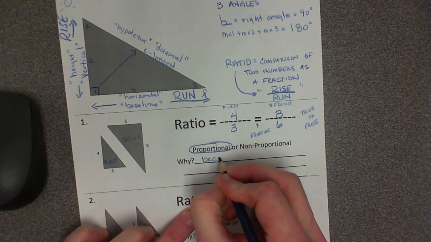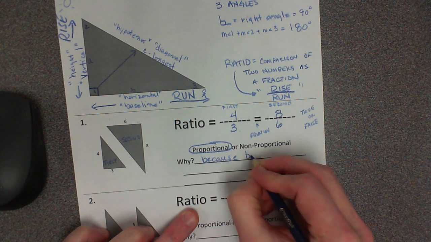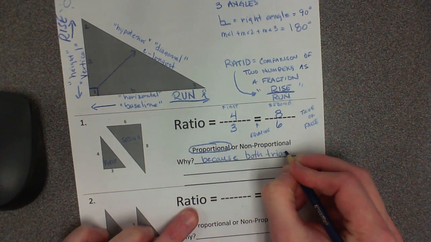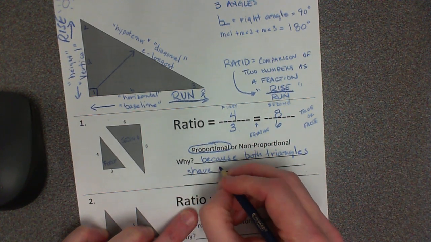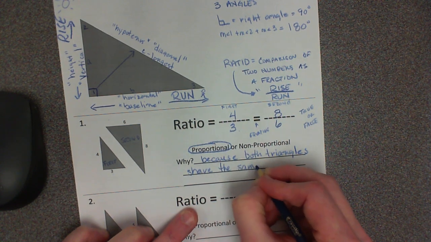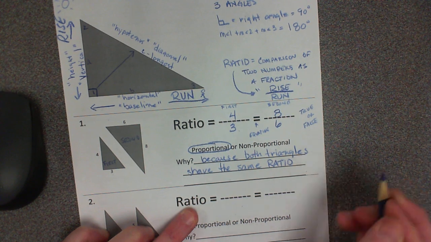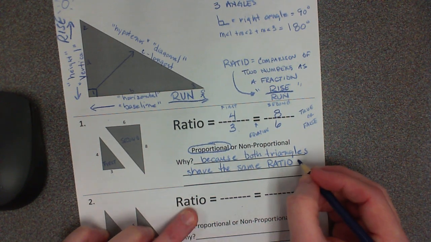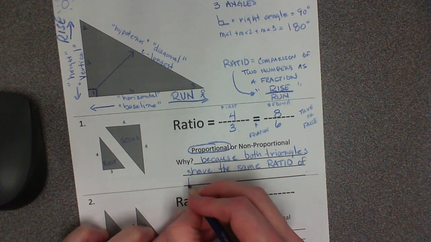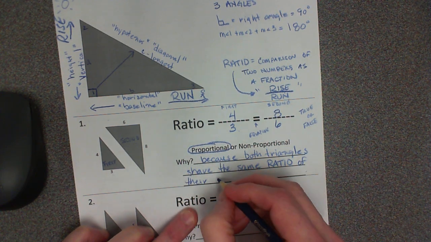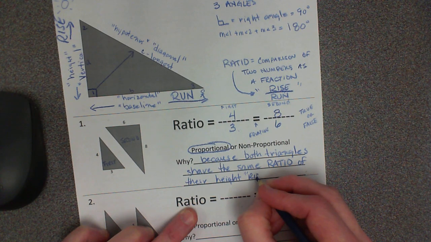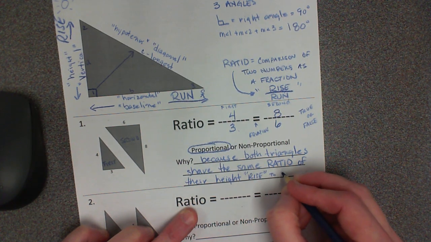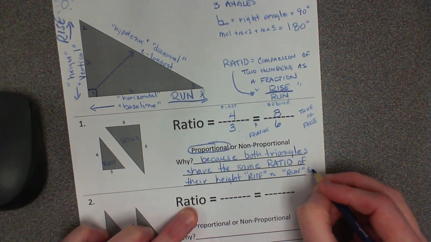Why? Because both triangles share the same ratio of their height, rise, to their baseline, run.